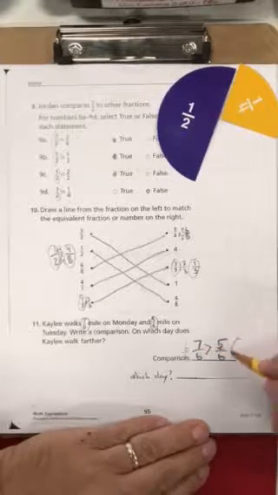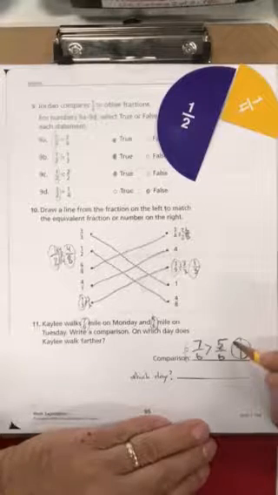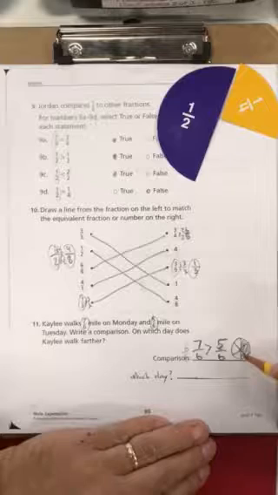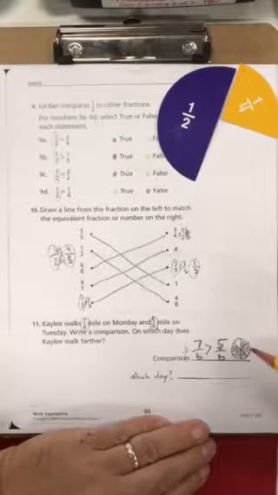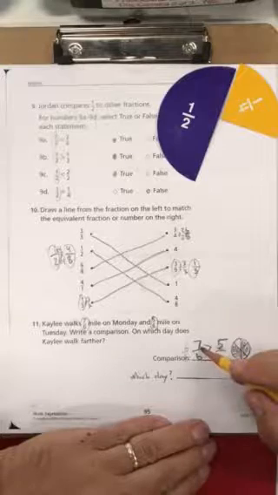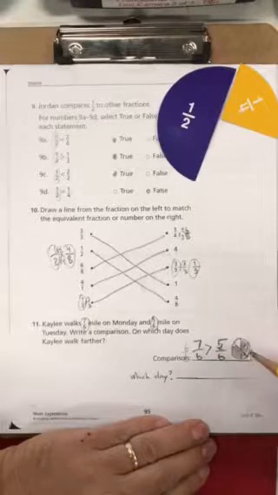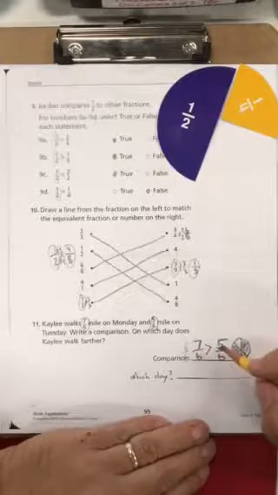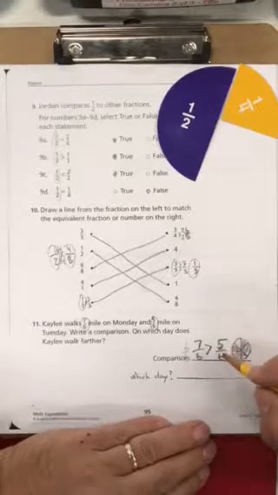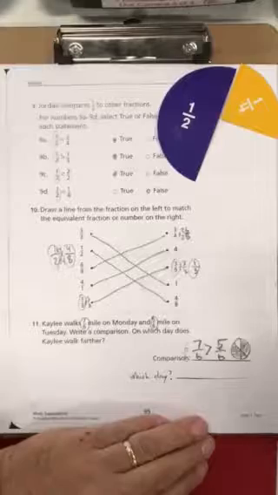And this one, 5/6, it's missing 1. 1, 2, 3, 4, 5. So it's less than 1 whole, and that's greater than 1 whole. So 7/6 is greater than 5/6.